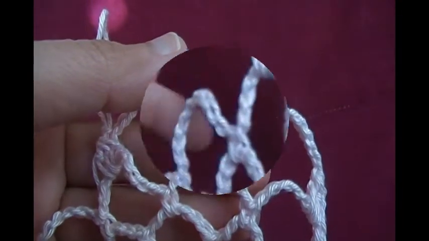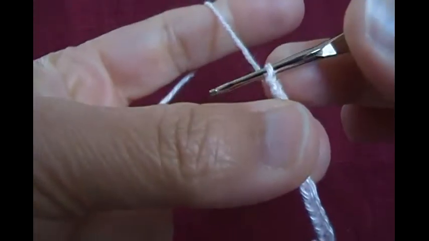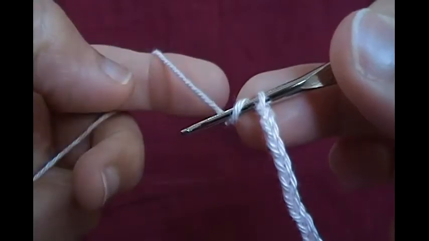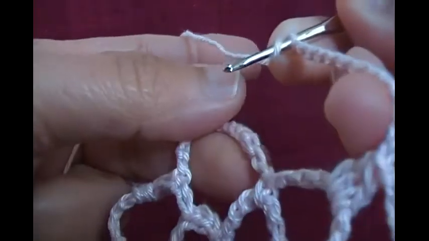I'm going to see you at the end. Almost at the end, I made 13 chains and I'm going to make one more tiny petal here. To make a petal I got 1 loop on the hook, yarn over, and so now I got 2 loops on the hook. This is the chain space.